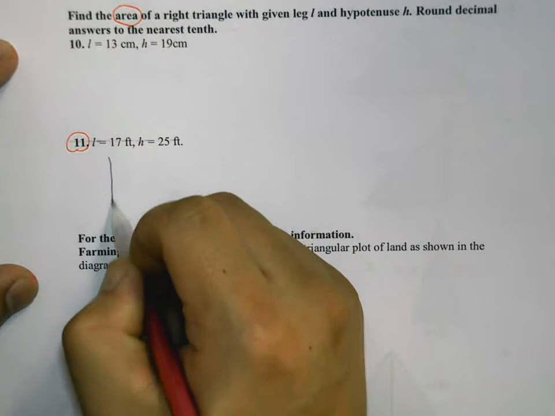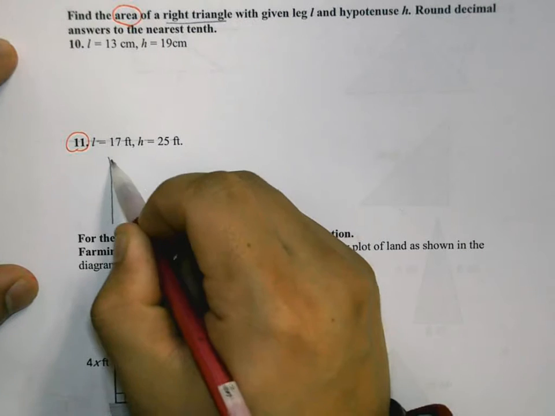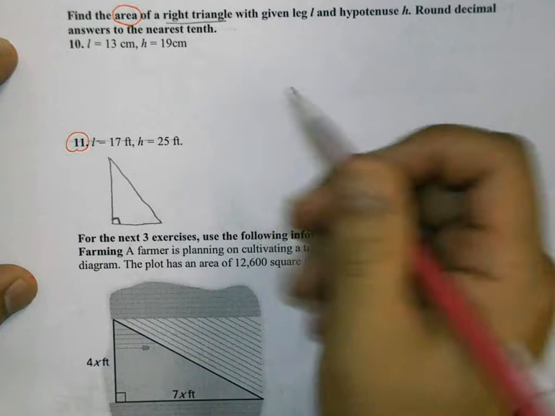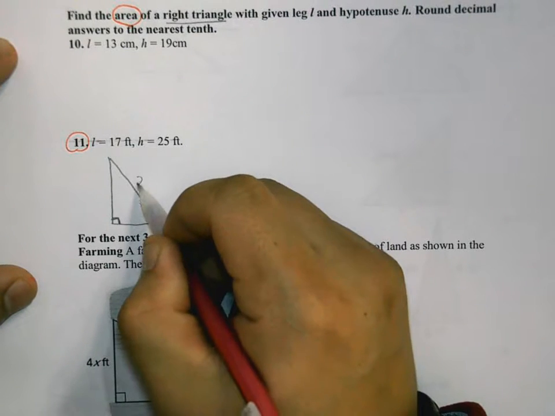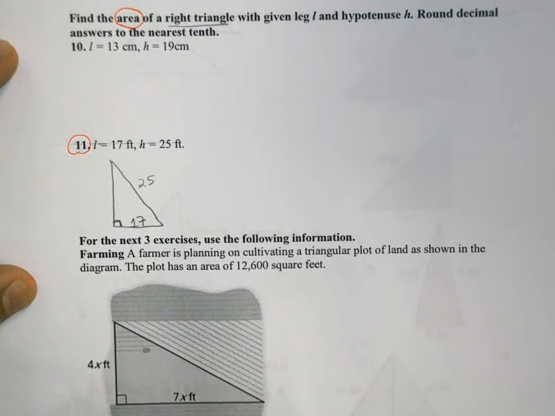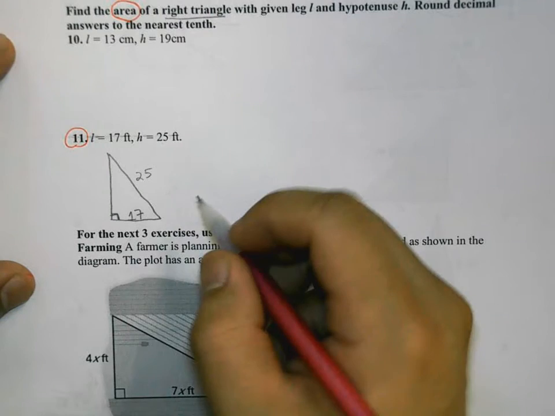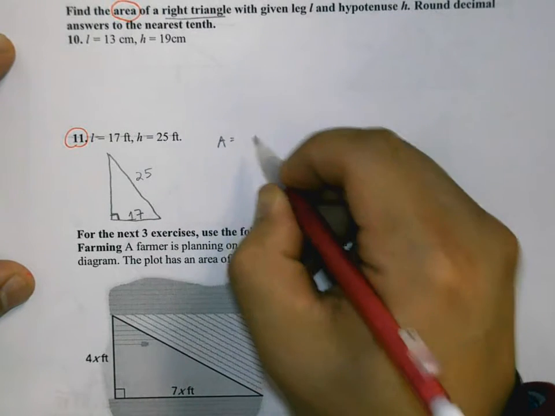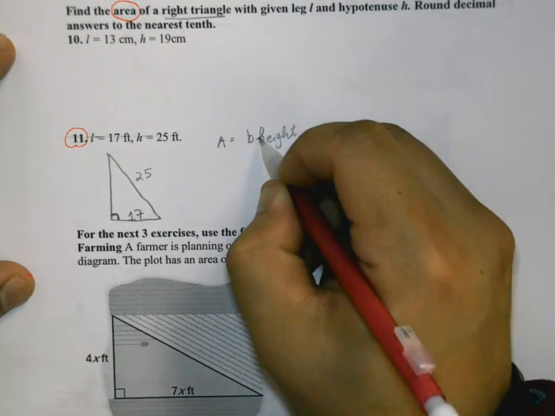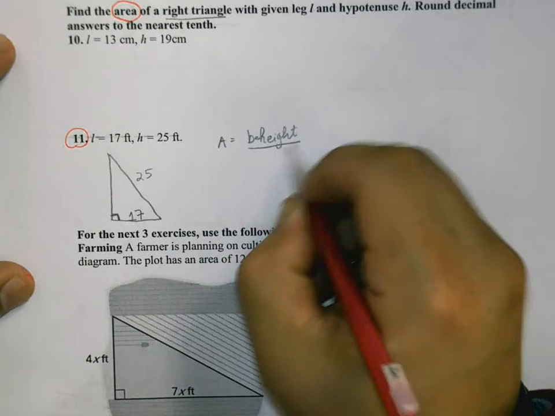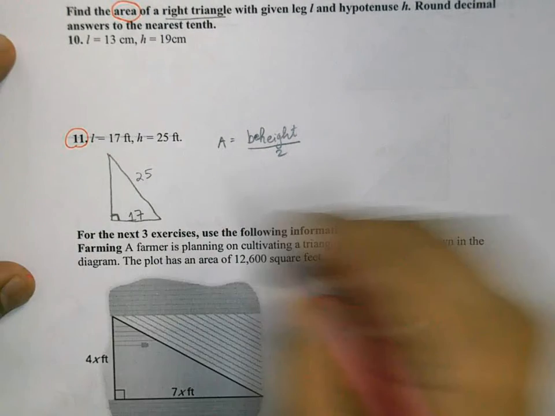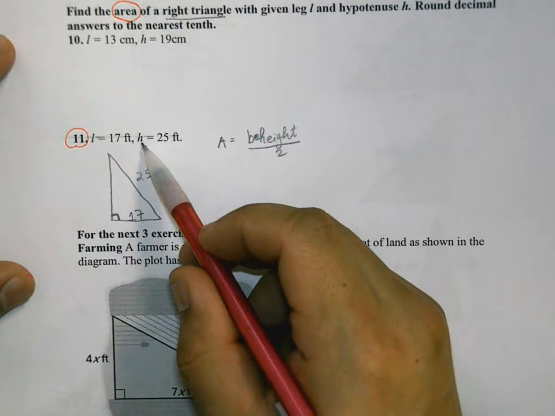And I always like to draw a picture, and we know that it's a right triangle, so it's 90 degrees, and the hypotenuse H is 25, and one of the legs is 17. Now, remember that the area of a triangle is the base times the height. Okay, I'm going to write out the word height here, divided by 2. So base times height divided by 2. Okay, I don't want to get confused with this H, which stands for hypotenuse.